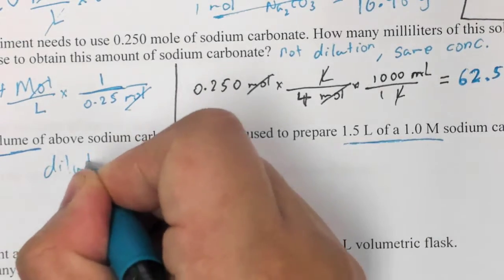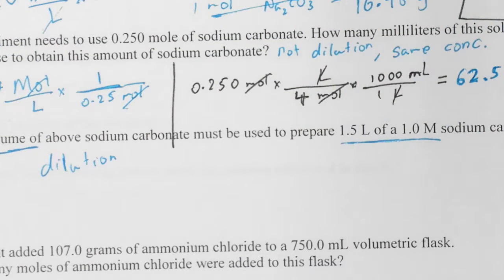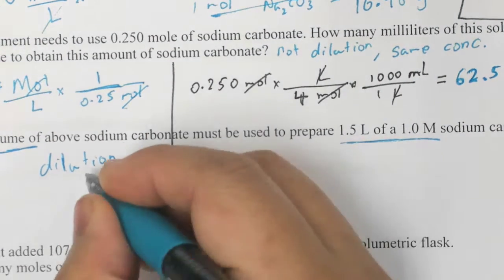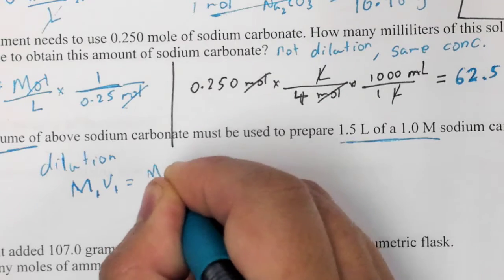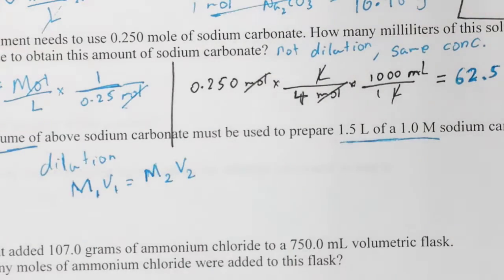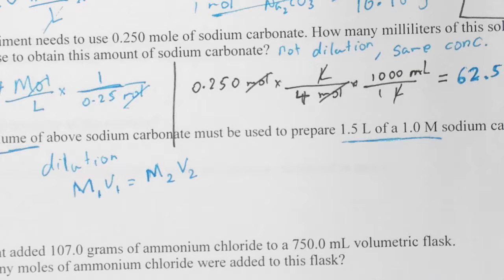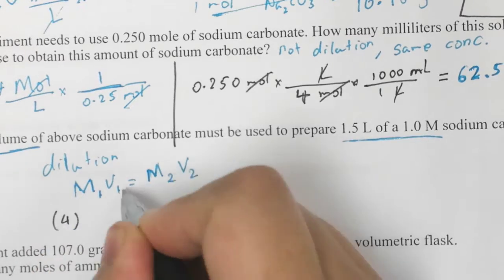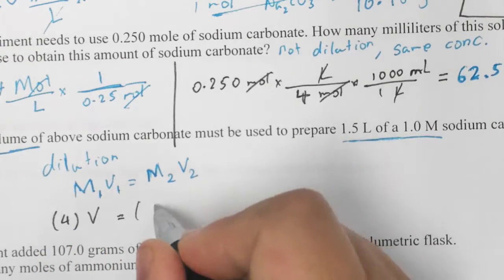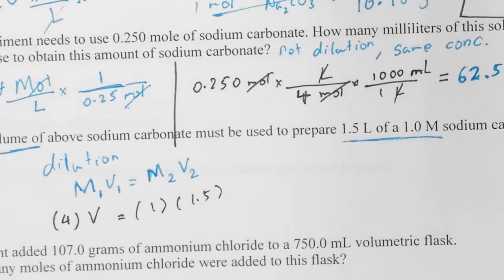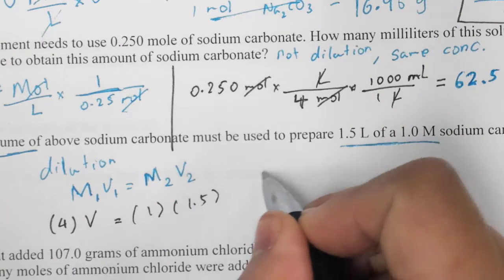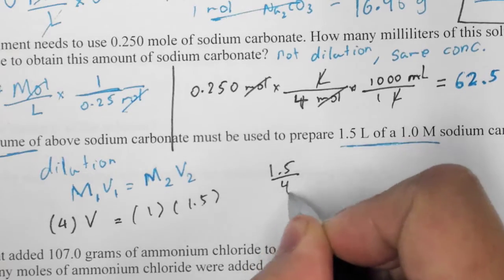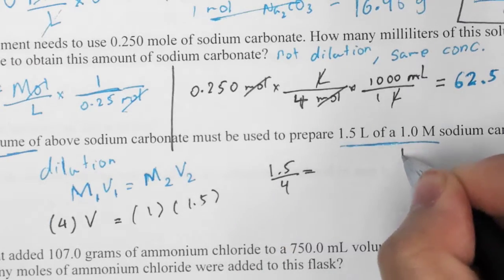If it's a dilution question, what is the equation that we're using? Yep, exactly. That's the one that we're using. I need you guys to make sure that you know that. We still know that it's 4 molar. We just don't know the volume that we need to use. We know the new solution is 1 molar and 1.5 liter. Now notice that my volume is in liter, so my final answer should be in liter. So I'm going to divide by 4. You're going to say 1.5 divided by 4. That's going to be our answer, in liter.